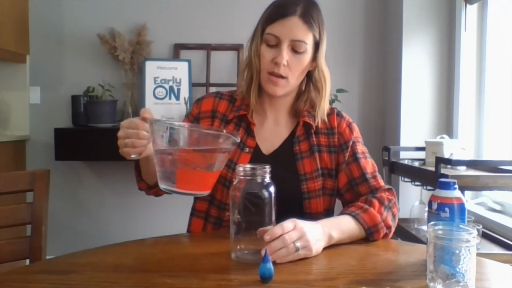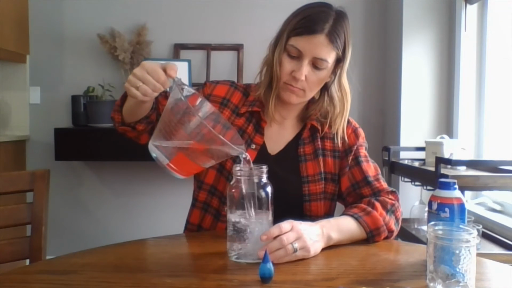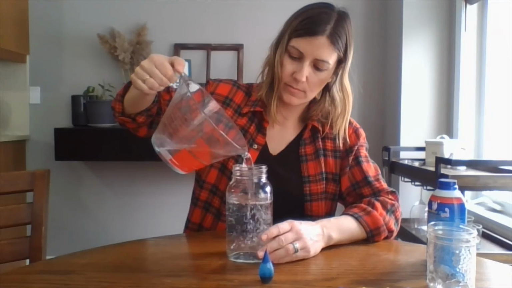Now, since we're talking about rain, how fun would it be to make a rain cloud? All you need is a jar, some blue food coloring, some water, and some shaving cream. Okay. So the first step is you're going to pour the water into your jar. Okay, I'm going to fill it about that high.